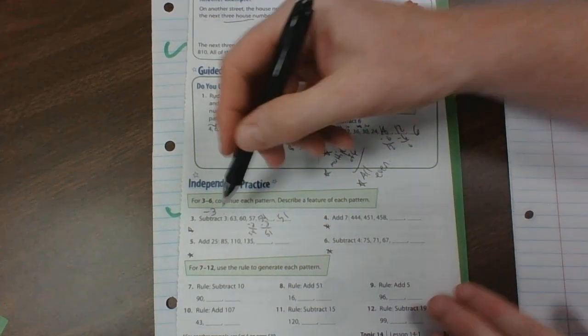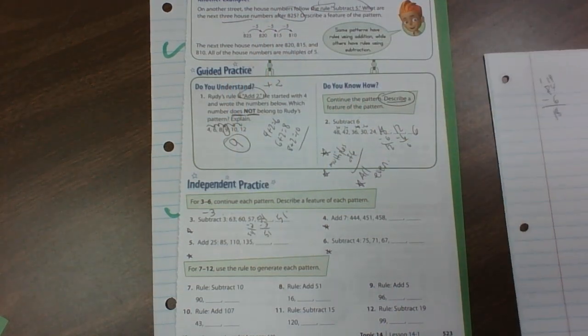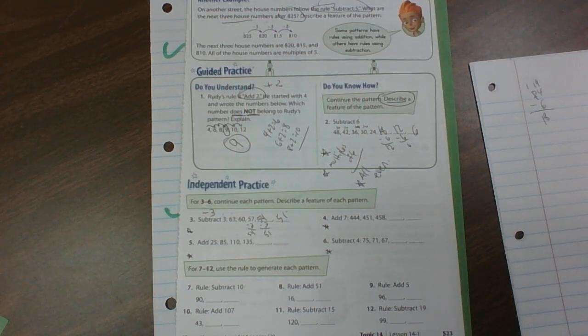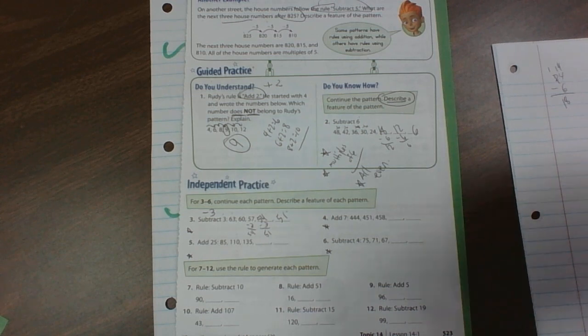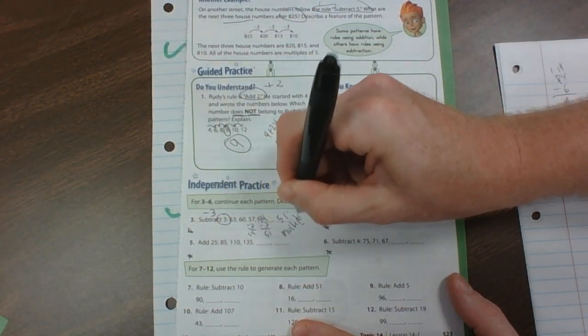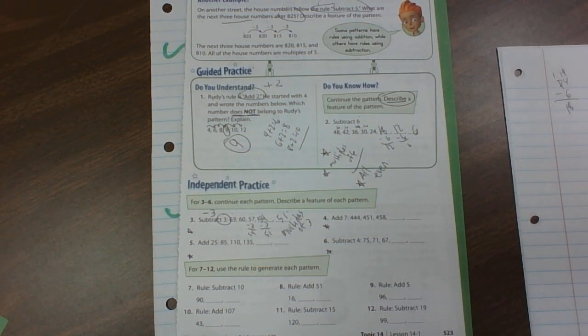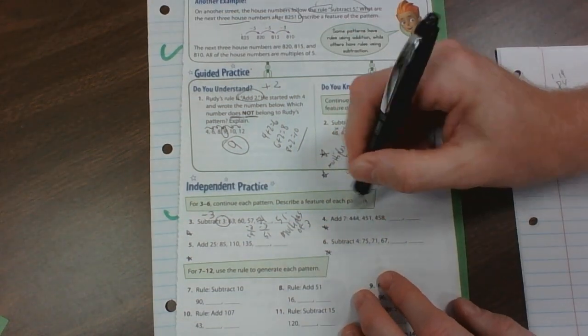Now look at those. Tell me about 63, 60, 57, 54, and 51. Are they all even? Nope. Are they all odd? Nope. So now that's where you've got to get it. Well, if we're going by 3, they're all multiples of 3. There's your description. Okay? Down here, let's do this one.